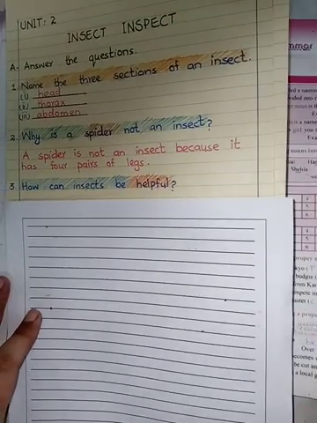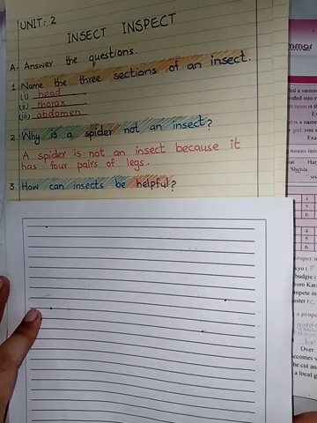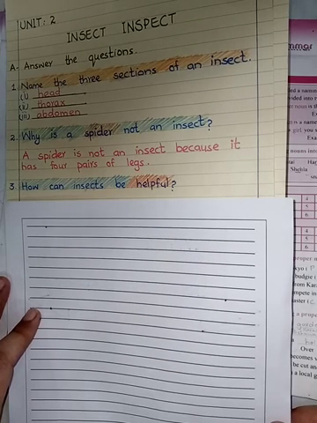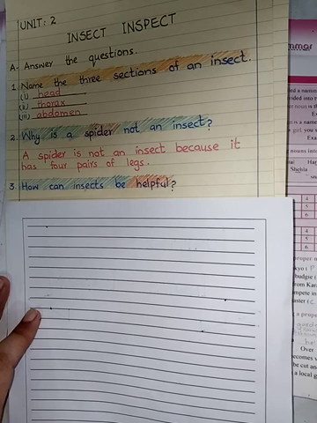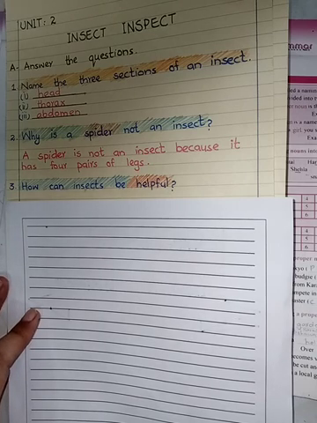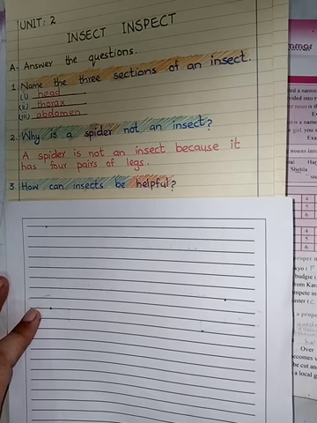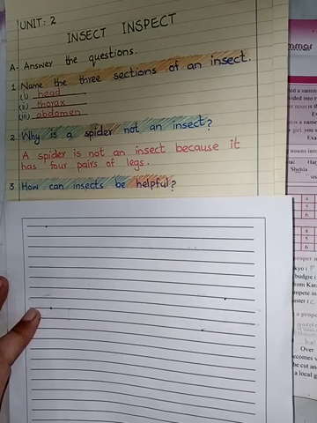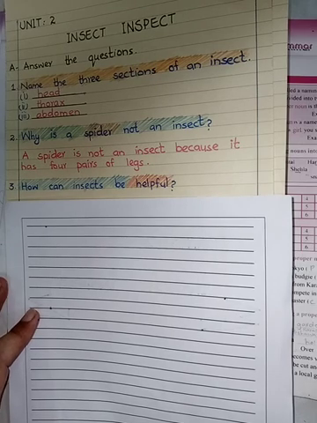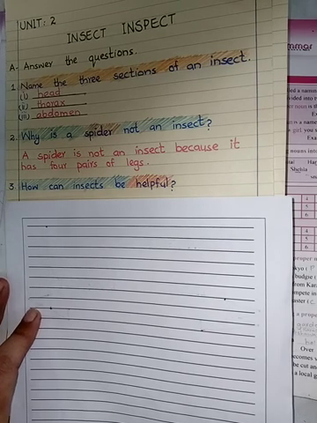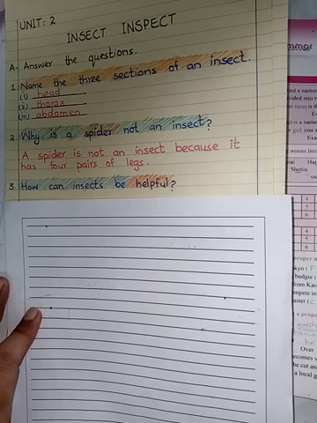Now question number 3 is, how can insects be helpful? You know that insects are not only pests, they are not only troublesome, they are not only irritating us, they are also useful. Now here you will mention the reasons. 2 reasons are mentioned in the passage. Because of the limited space, you will write only one option, right?